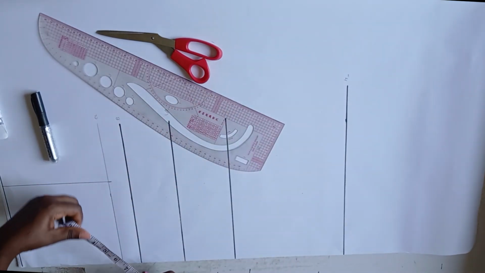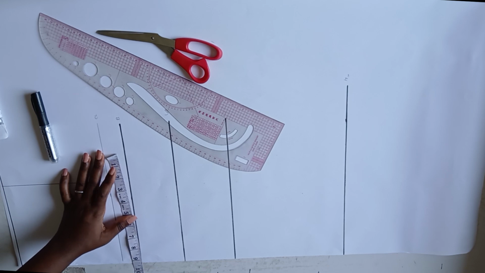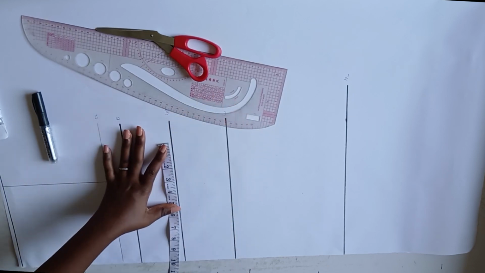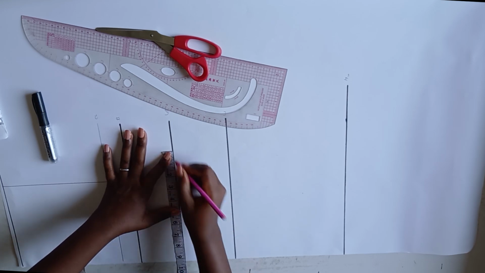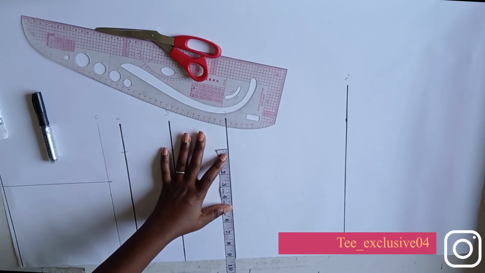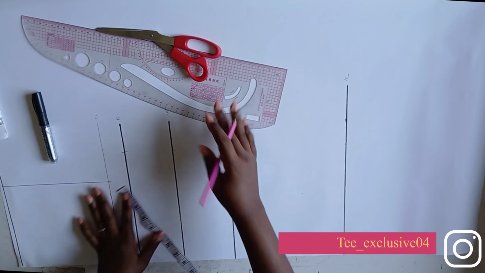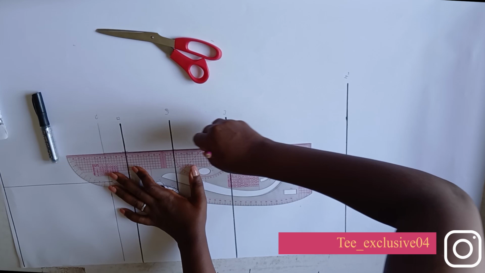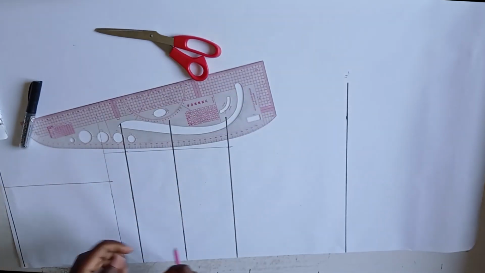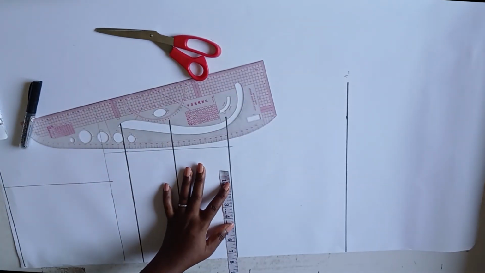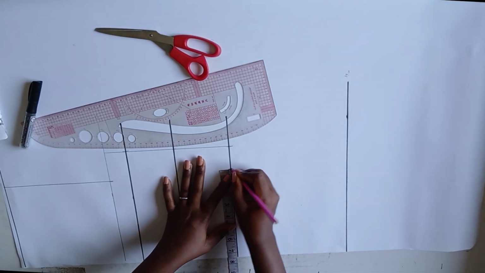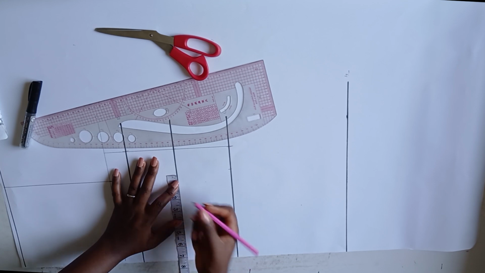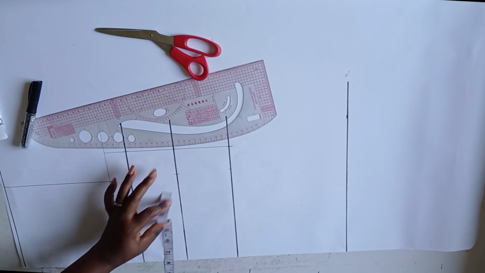My bust measurement is 9.25. I'll put it on the waistline and also on the under bust line, 9.25. The difference between the bust and the waist is what we'll be using as our dart. My waist measurement is 7.5. So I have 7.5, and my under bust measurement is 7.25. I have it marked out like this.